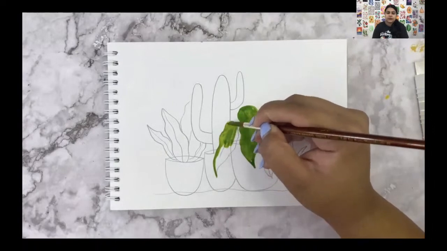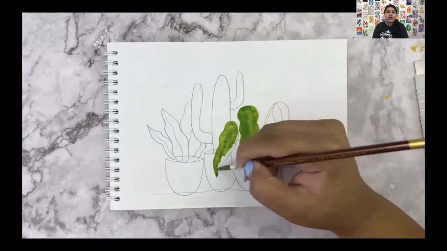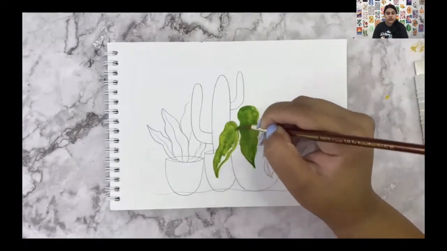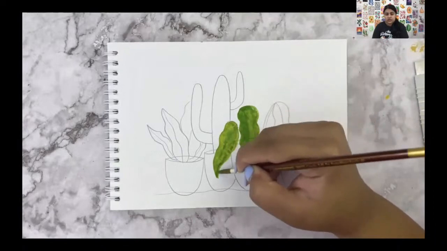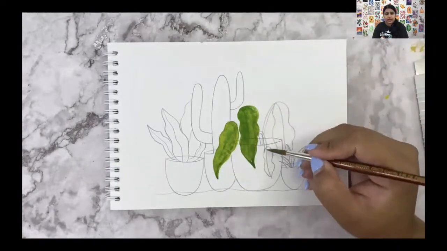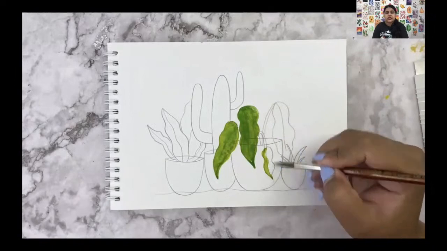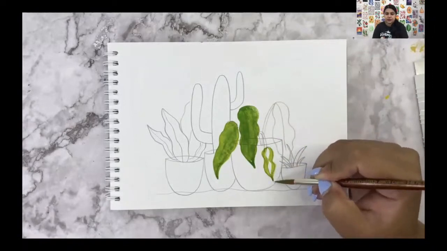As you can see, I'm doing this slowly. I'm going to take my time to paint this whole thing out. I don't want to be fast or rush into it while I'm painting, because going slowly makes the painting process much easier.